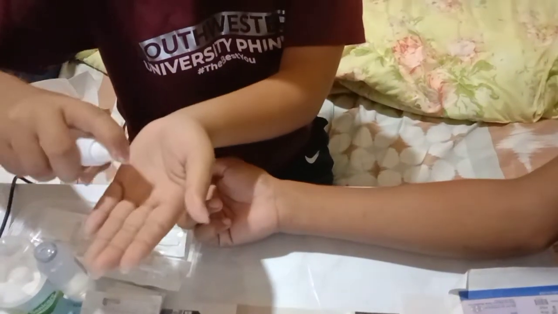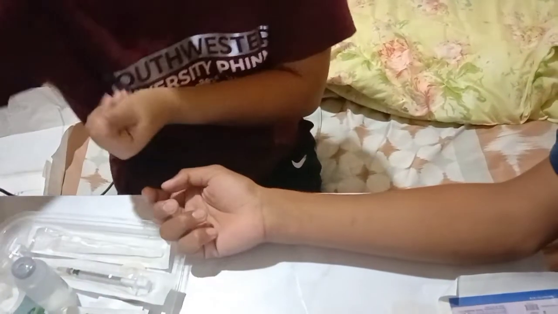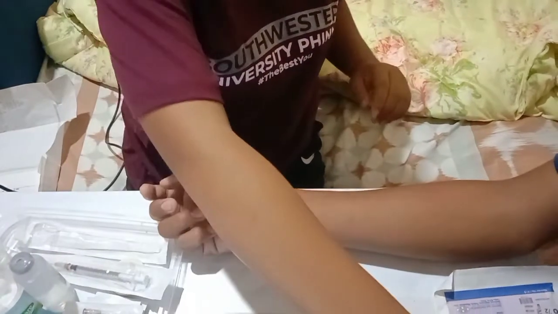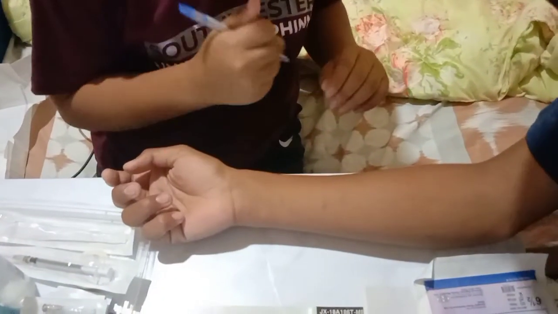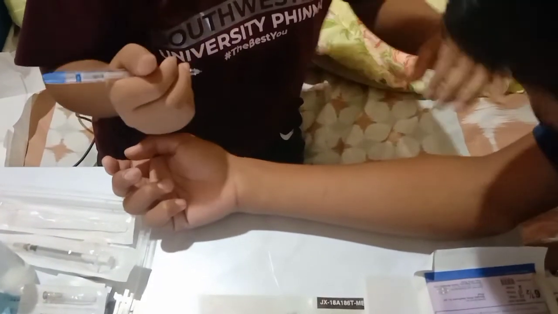Perform hand hygiene after the injection. After that, circle the injection site with ink to observe for redness or induration per agency policy.